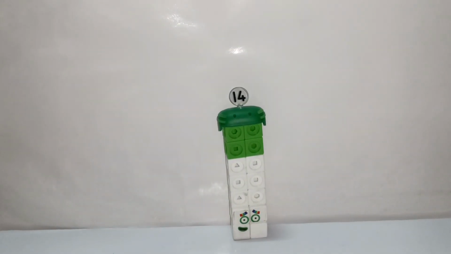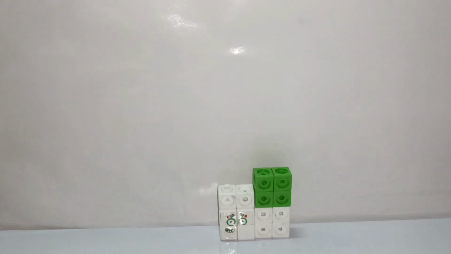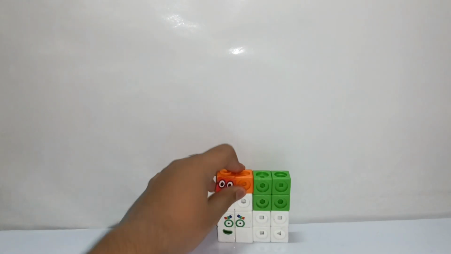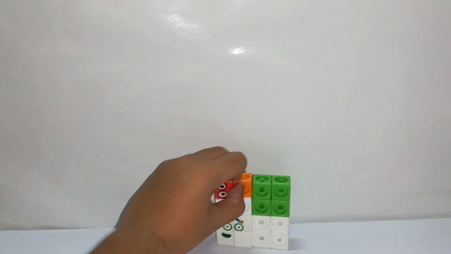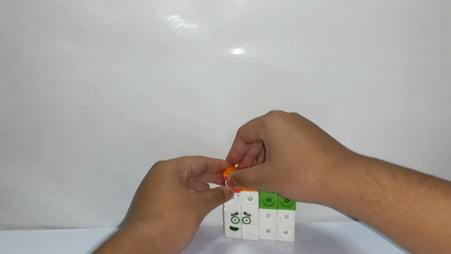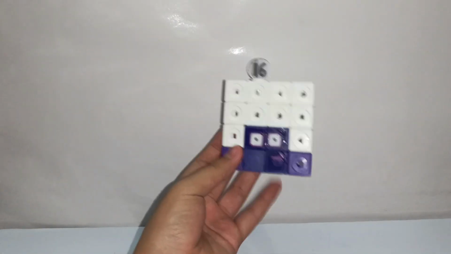Alright, let's add another 2 by changing the number block 14 into another position. There we go, laying 4 blocks wide. And we got another 2, which means, oopsie, 8 lots of 2s are 16. 16 is made out of 8 2s.